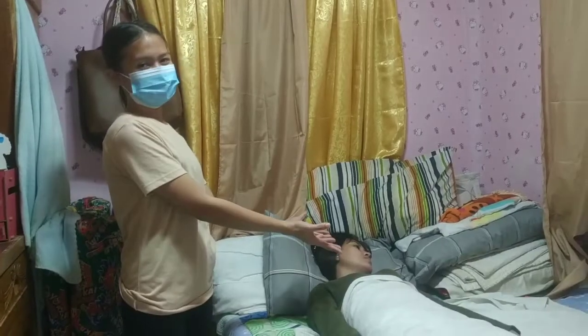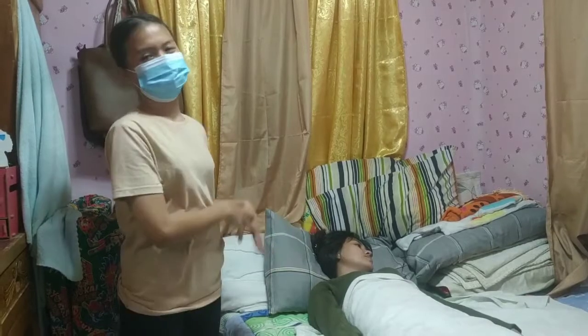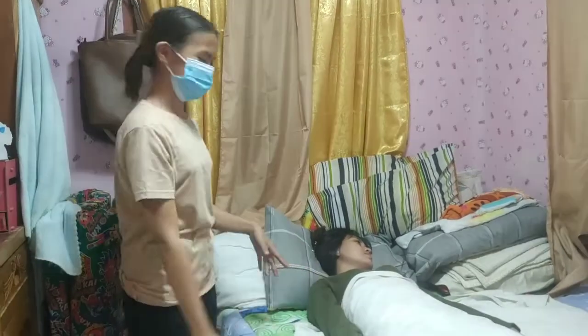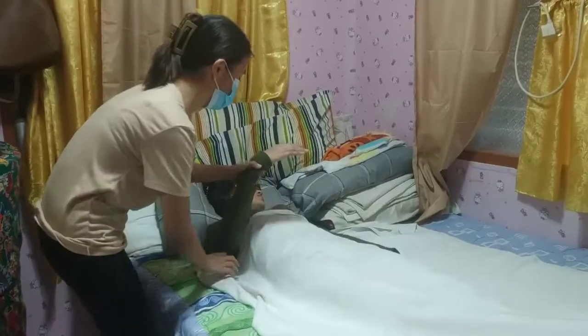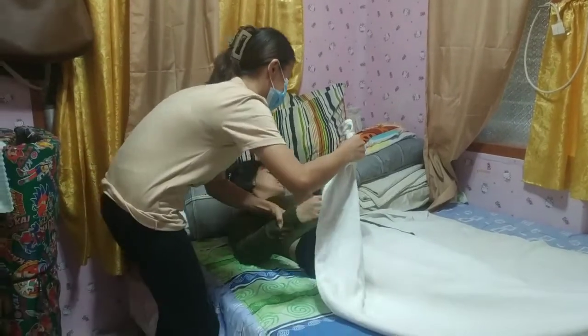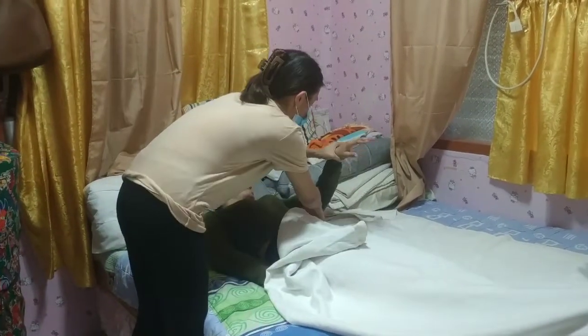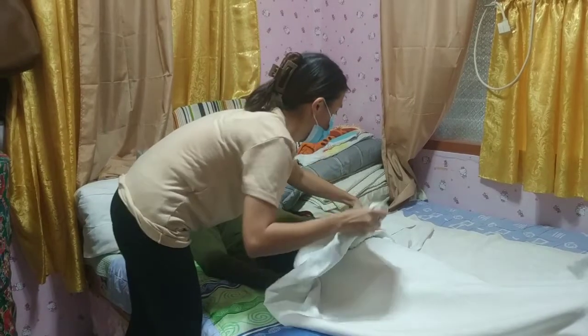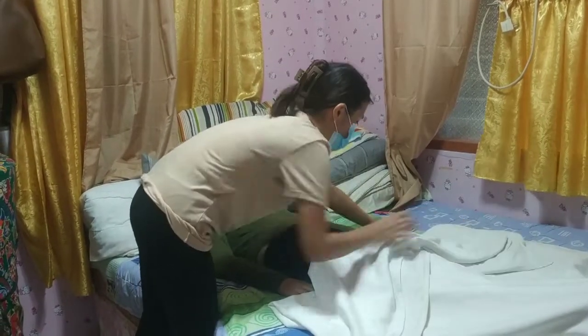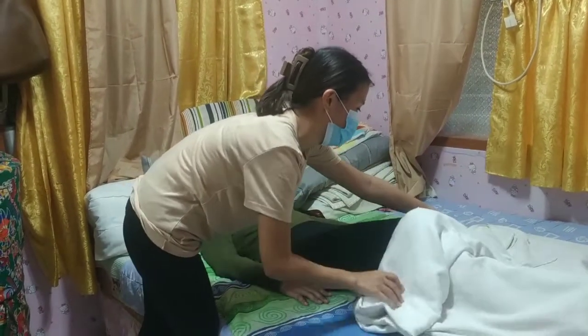Prone position, the client lies down on the abdomen with the head to the side. The prone position is used primarily to assess the hip joint. Prone positioning is generally used for clients who require a ventilator or breathing machine.